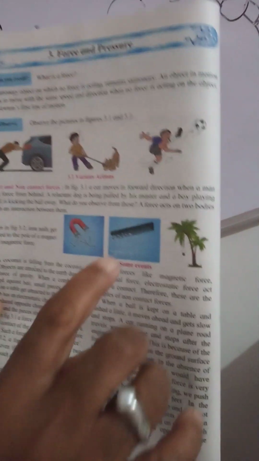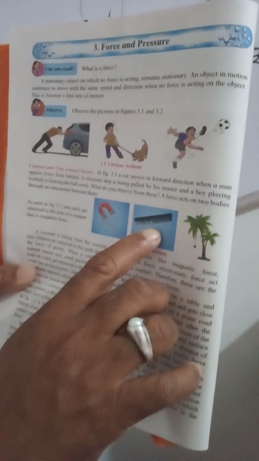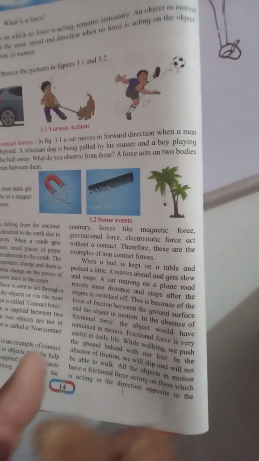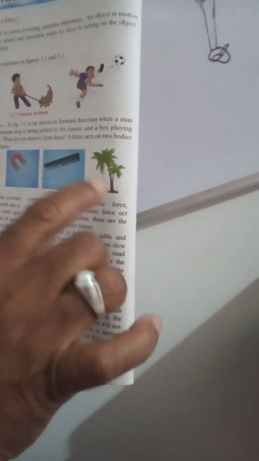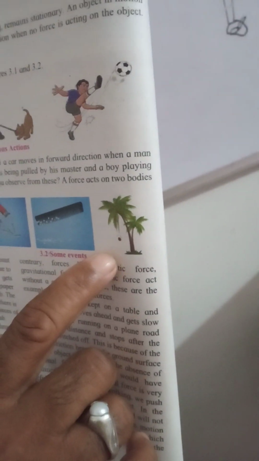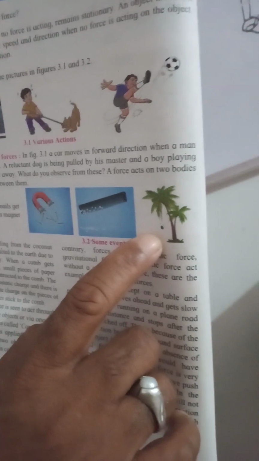In the second picture, when we rub the comb on the hair, it gets electrostatic force, and this comb attracts the pieces of paper from some distance. It means that this comb is not in direct contact to act the force on this paper. In the third picture, the coconut is falling from the tree towards the earth. This force is called gravitational force. What will we see in the non-contact force?